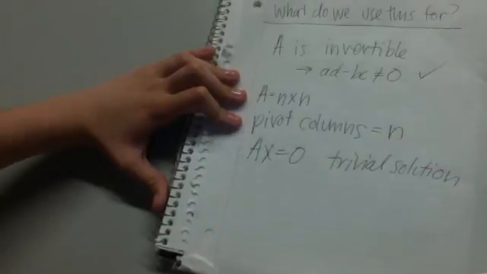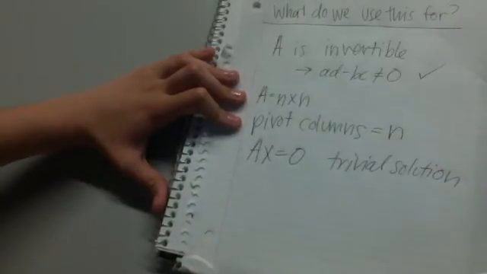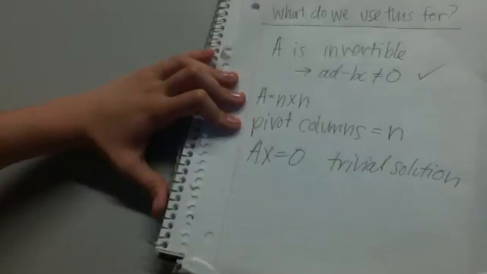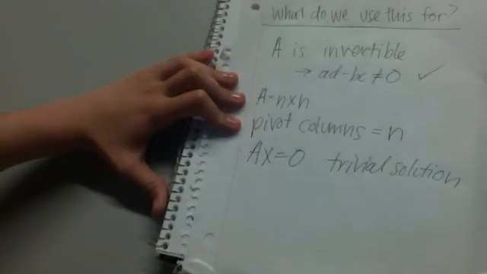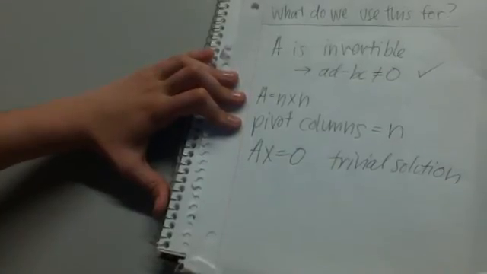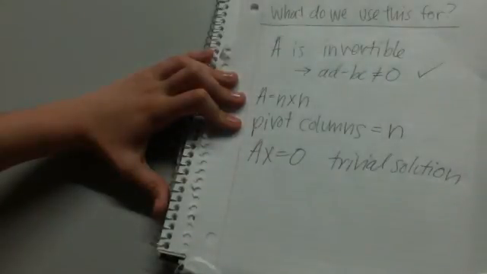We know that the columns of A form a linearly independent set. We know that the columns of A span R to the n. We know that the equation AX equals B has at least one solution for each B. So basically, we know a lot of things about A if A is invertible.